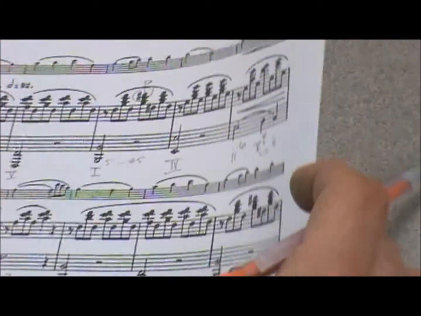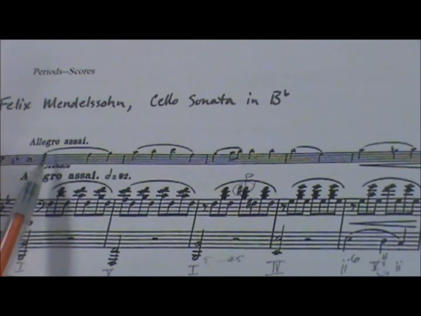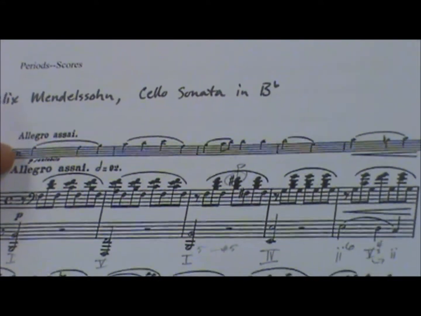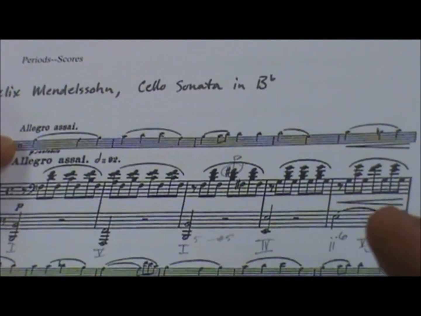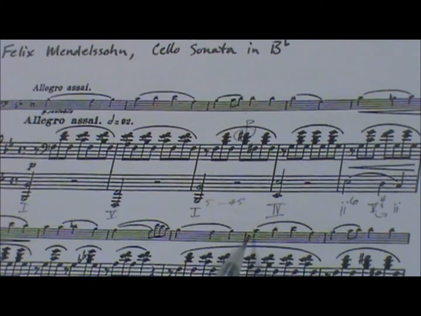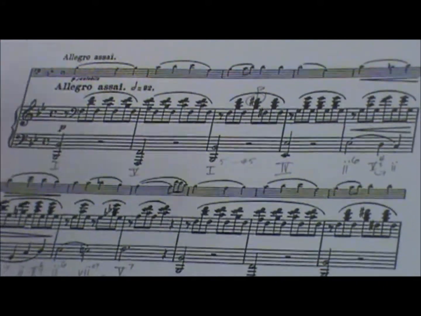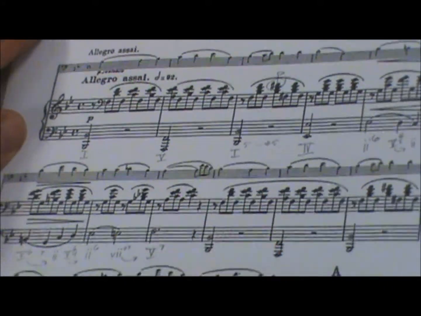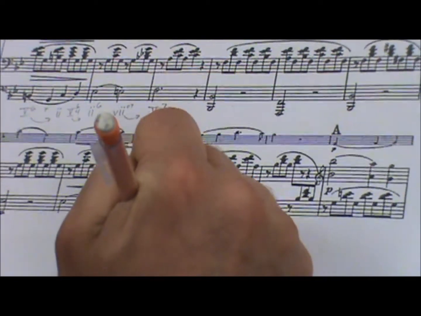One more. Now here finally we have a case where you've got the opening melody. See, I'm coming back here. They begin the same way, and with that we can right away write in parallel.